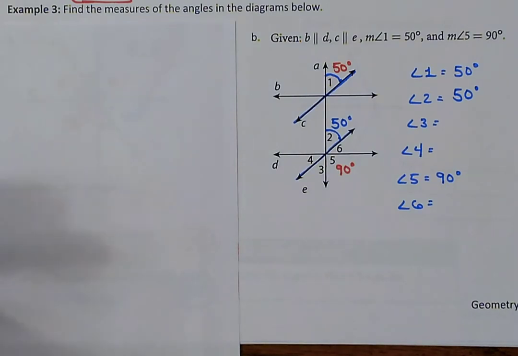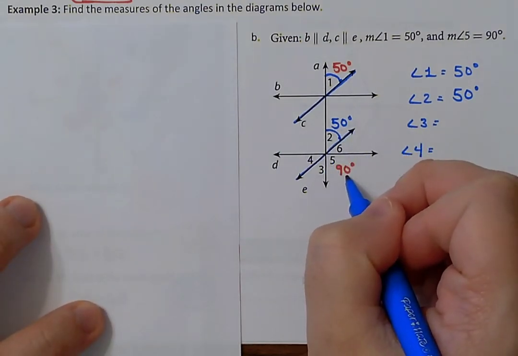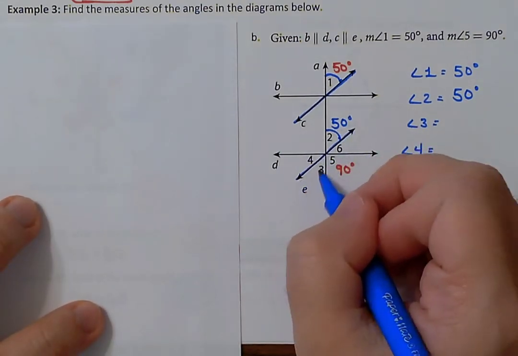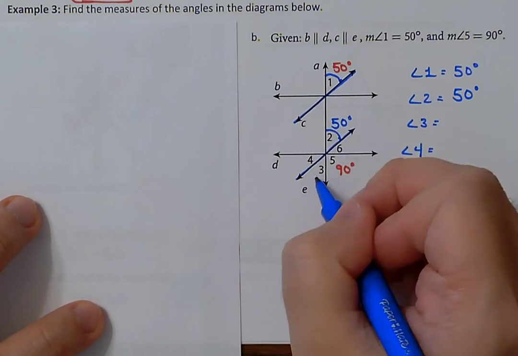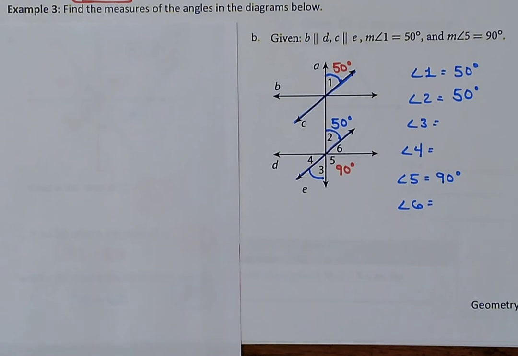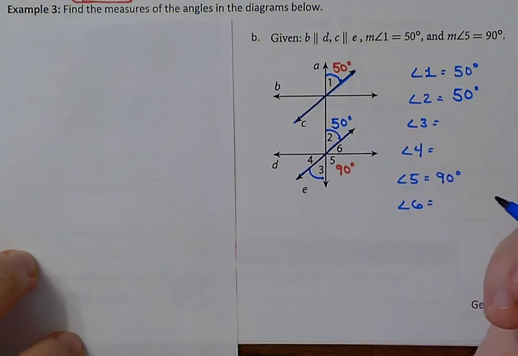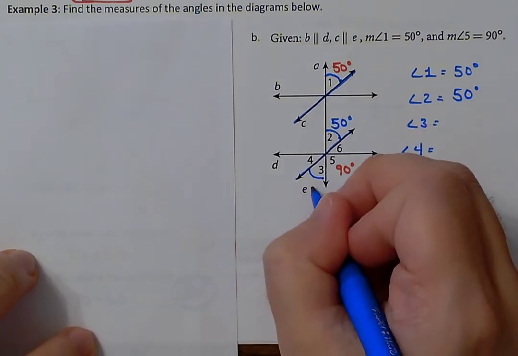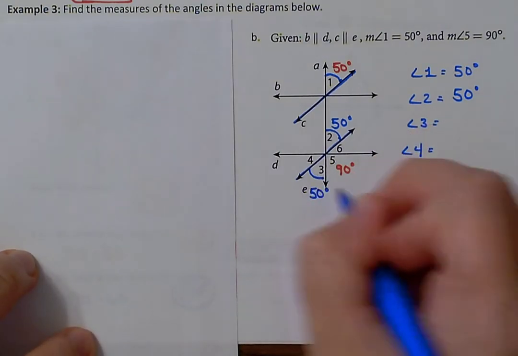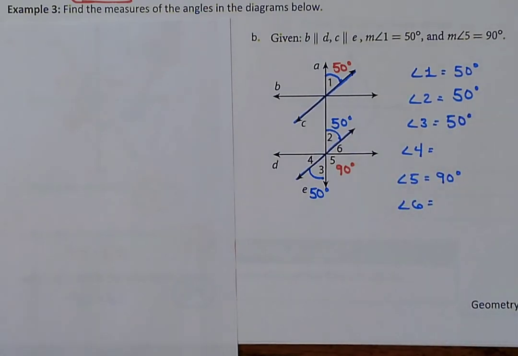All right, next for angle 3. For angle 3, I have 90 next to it, but that doesn't really help me with anything. But I do have this angle 2 that's opposite of it. Remember, opposite angles are vertical angles. And vertical angles, like 2 and 3, are congruent to each other. So that means angle 3 is also 50 degrees.